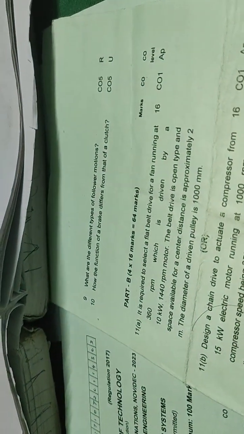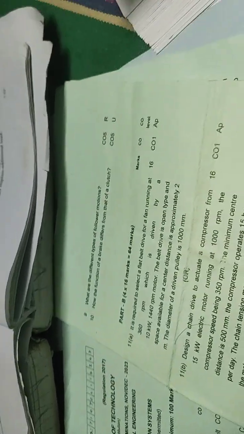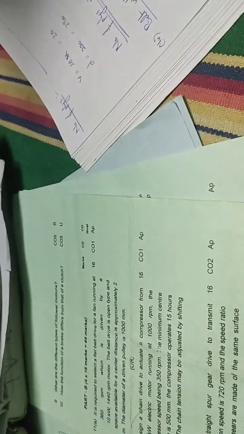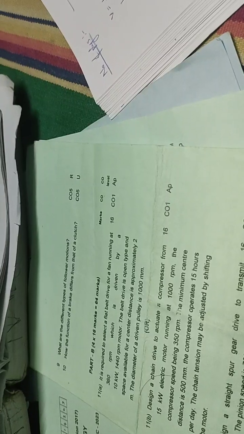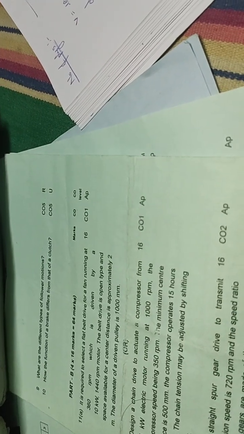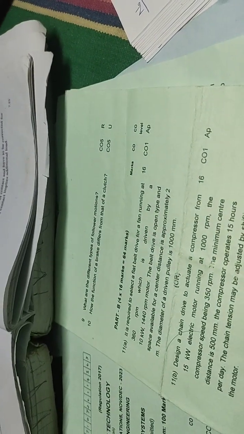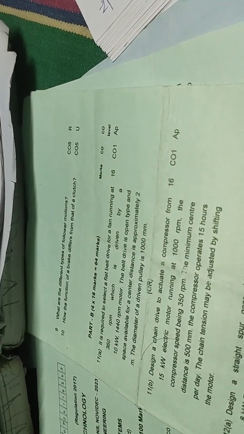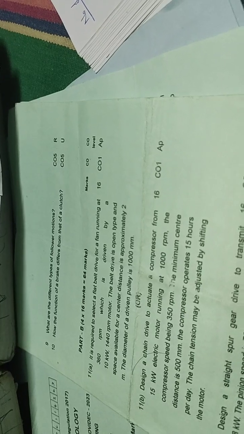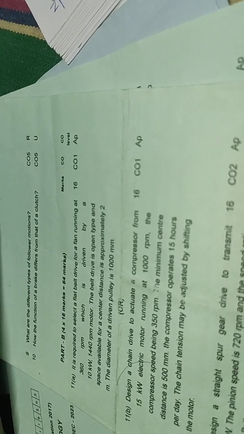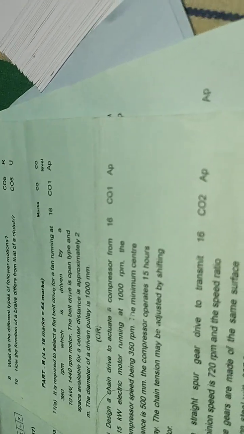Before that, I think we should standardize the belt rating value.